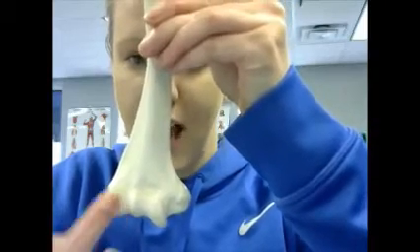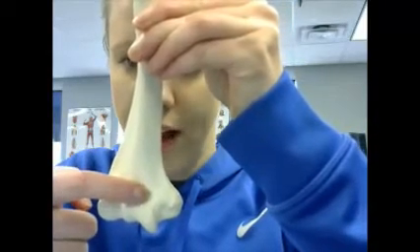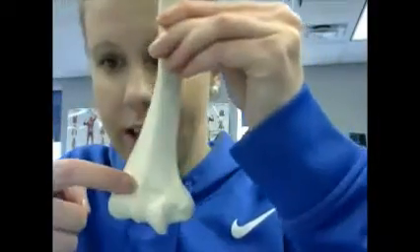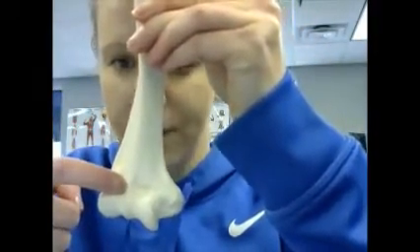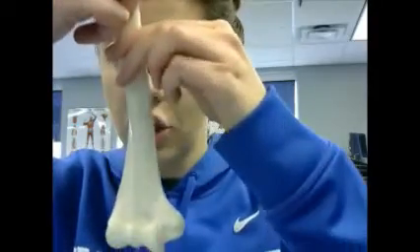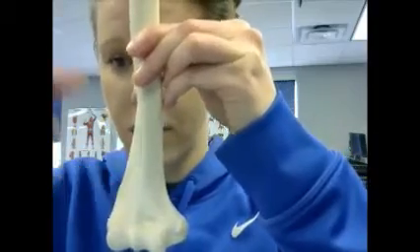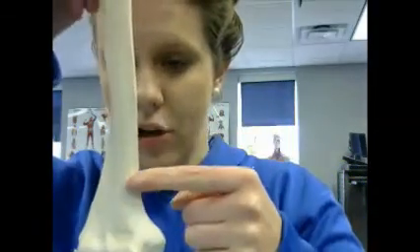We have a few fossas on the humerus as well. On the anterior side, we have the coronoid fossa, and then we have our radial fossa right here, a little bit more lateral. On the posterior side, we have our olecranon fossa that we talked about earlier. Right next to the condyles, we have the lateral supracondylar ridge and the medial supracondylar ridge.